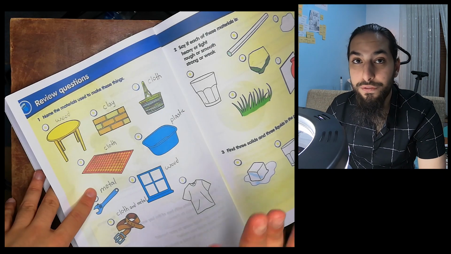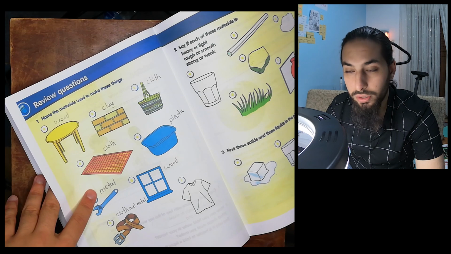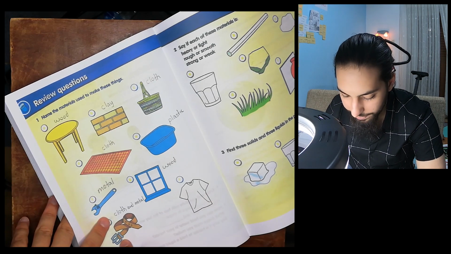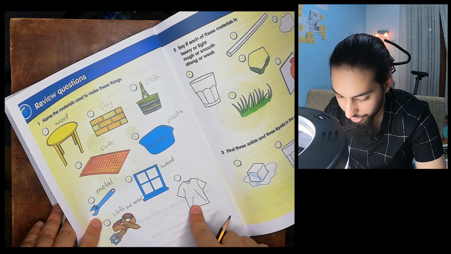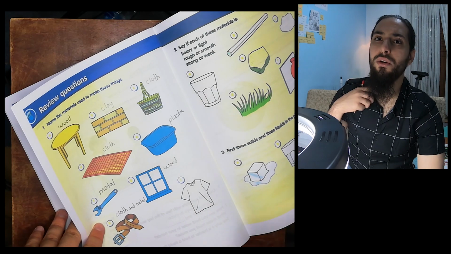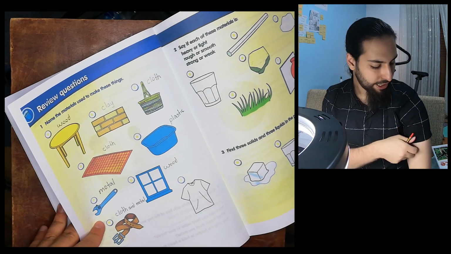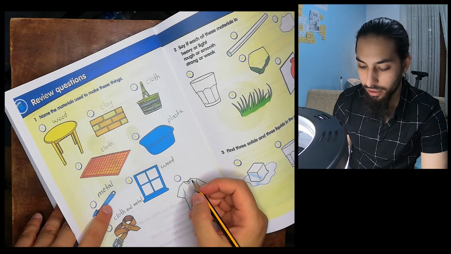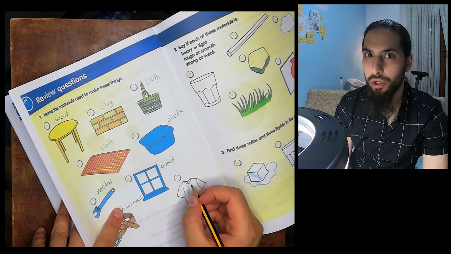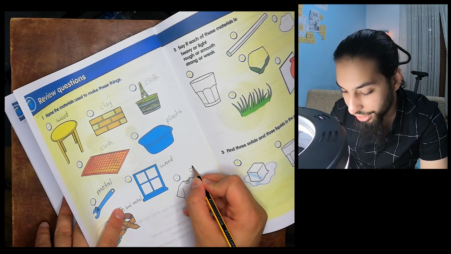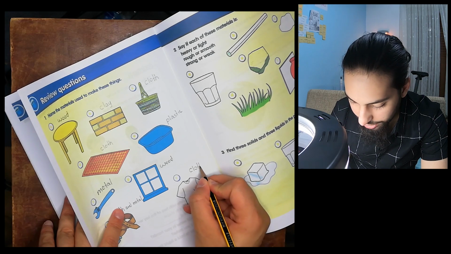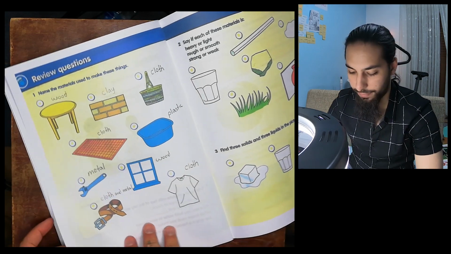Again, if this is too fast, you can always pause the video and write at your own pace. This is cloth and metal. Now, a shirt. What is a shirt made of? Take a look. What is it made of? Shirts are usually or almost always made out of cloth. So a shirt is made of cloth.